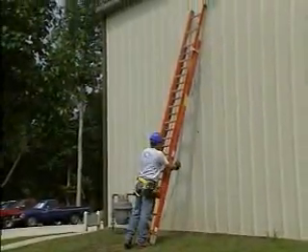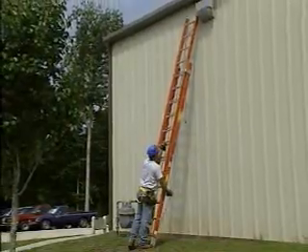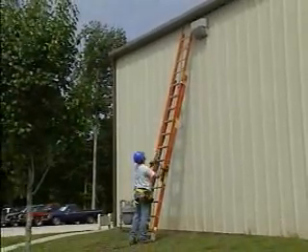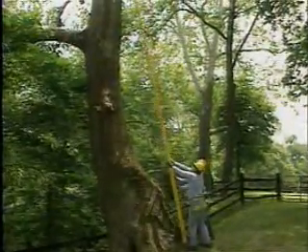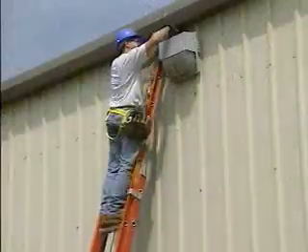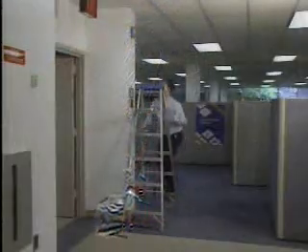A number of different types of ladders are available. The specific type that's used depends on the job being done. Three basic types of portable ladders are straight ladders, extension ladders, and step ladders.